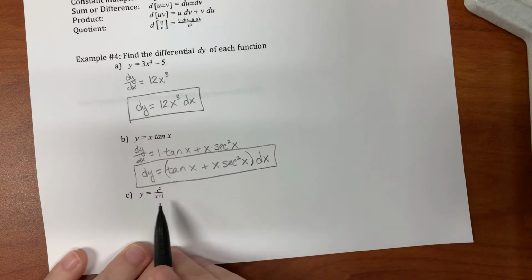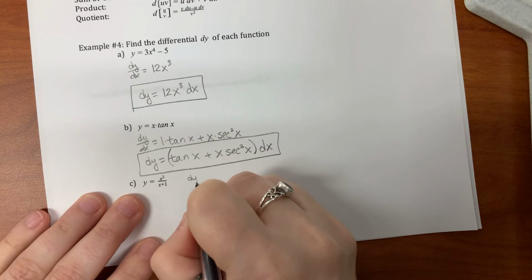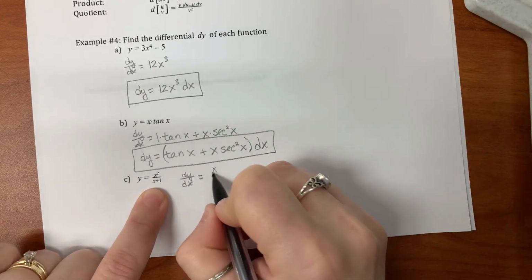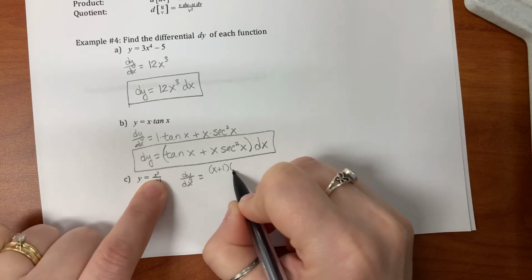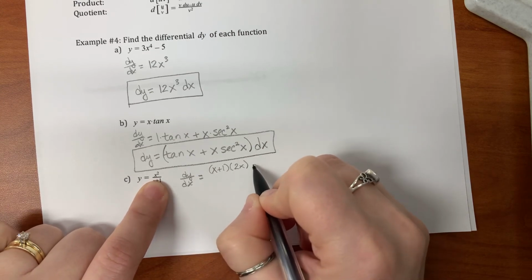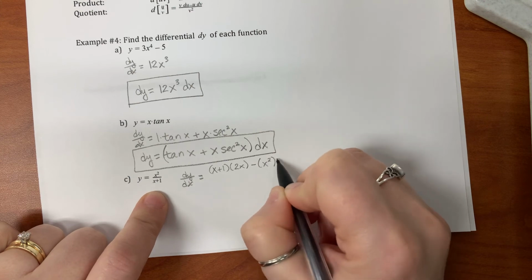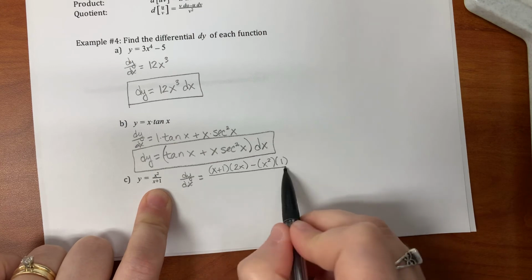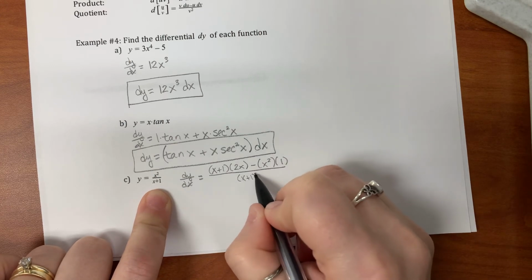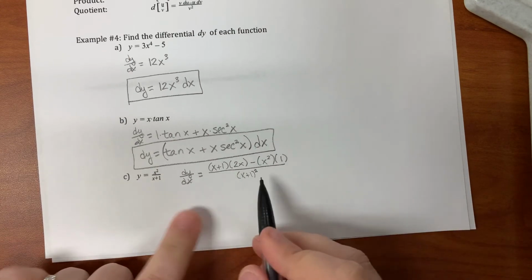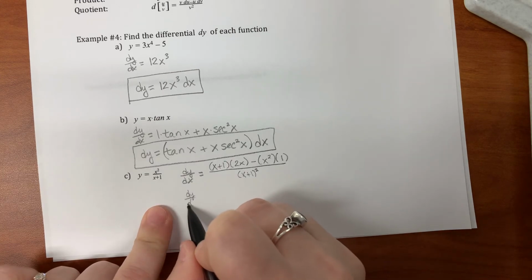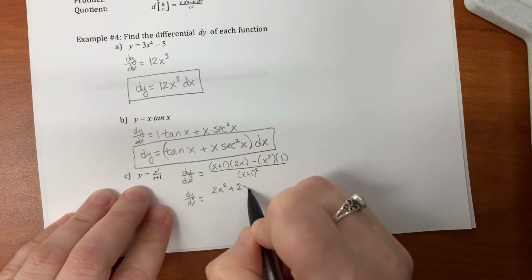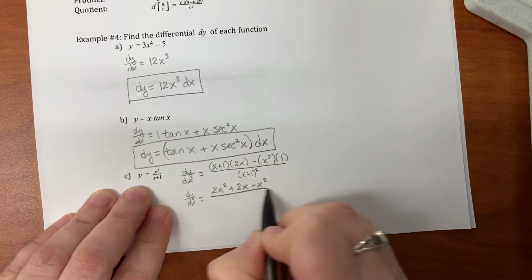Okay. The last one, that's a quotient rule, so I'm going to do it kind of off to the side here because I'll run out of room if I don't. So low times the derivative of the high is 2x, minus high times the derivative of the low is just 1, all over low squared. Now I'm going to simplify this, so dy/dx equals, this would be 2x squared plus 2x minus x squared.